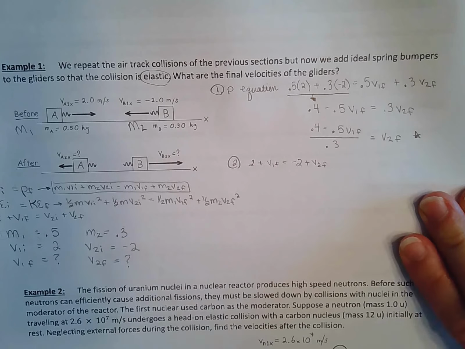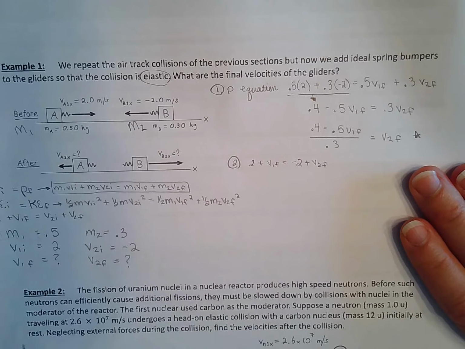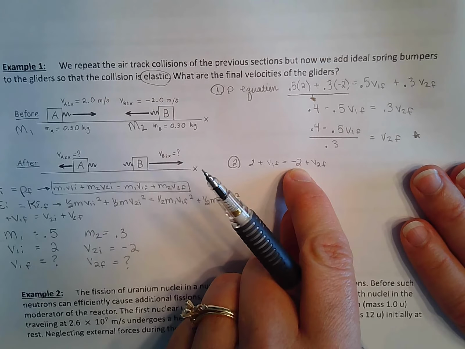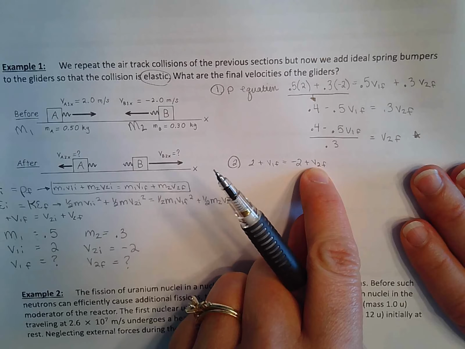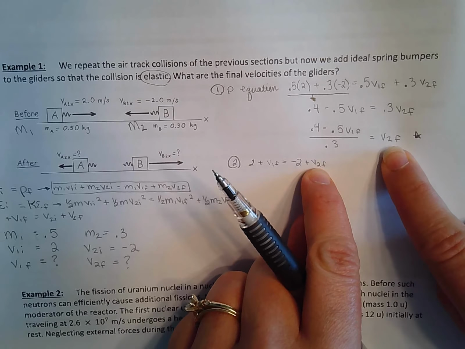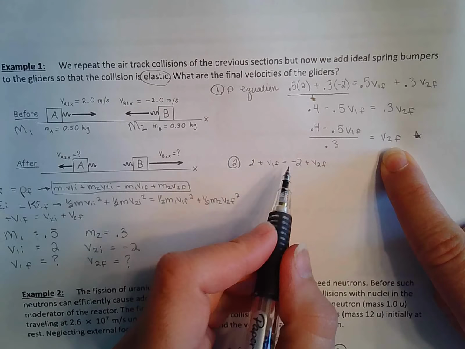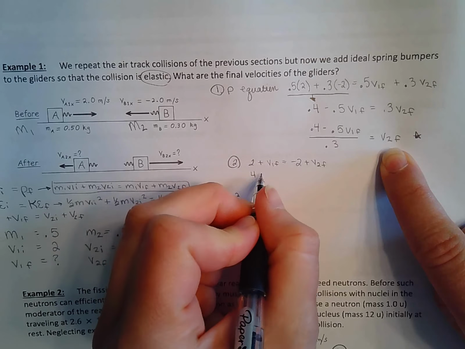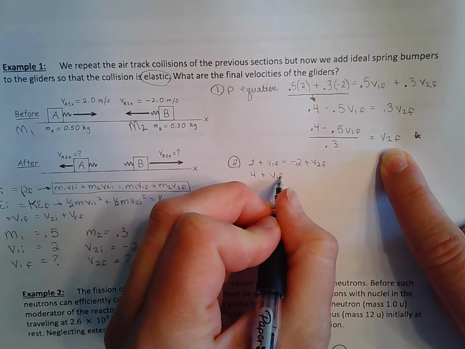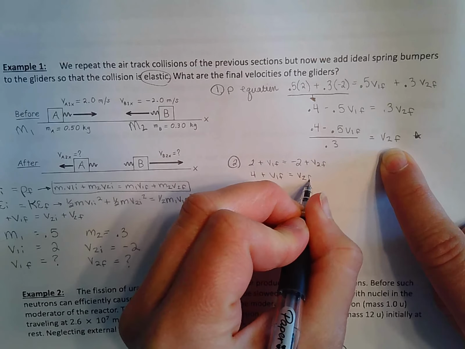I am keeping my handwriting small because it's a lot to take in. I'm going to move this -2 to the other side, because I want to get V2f by itself in both of these equations. So if you add 2, you get 4 plus V1f equals V2f.